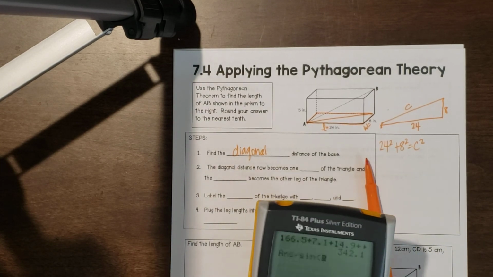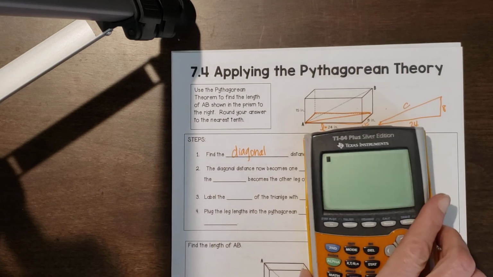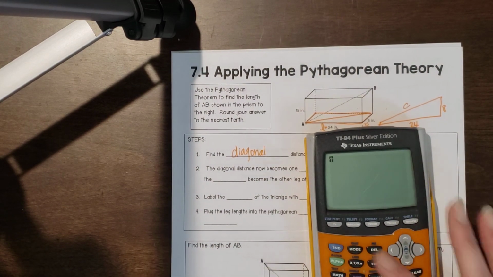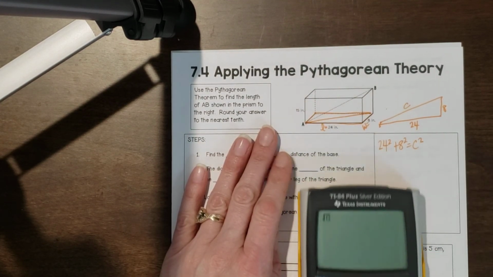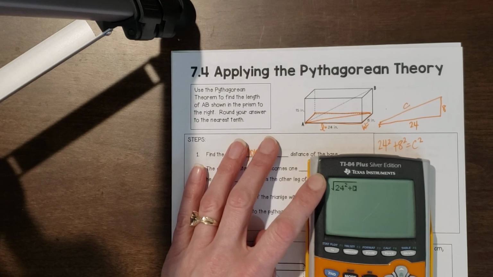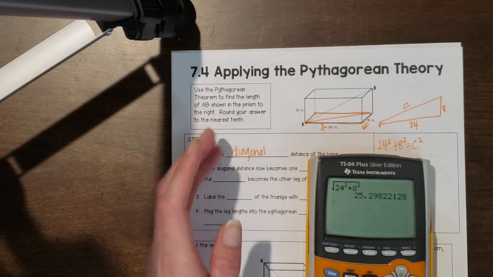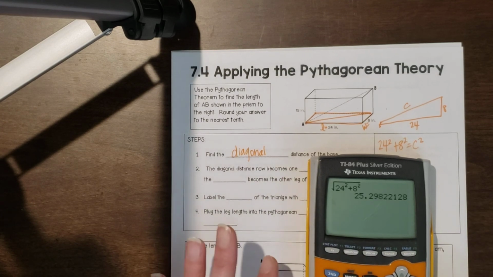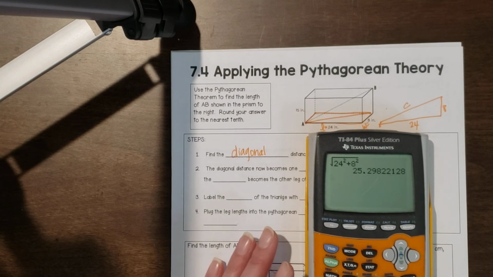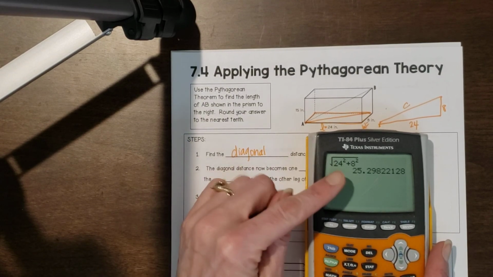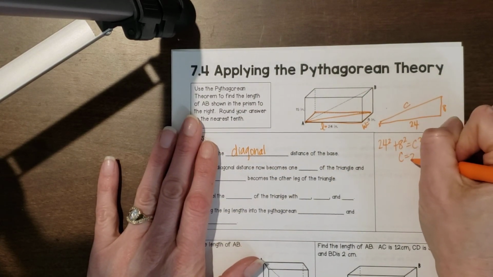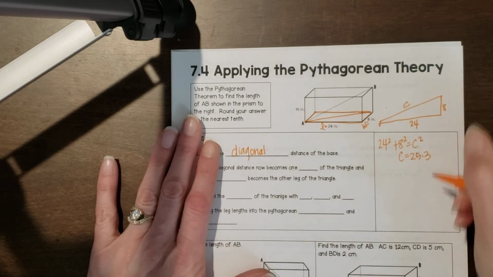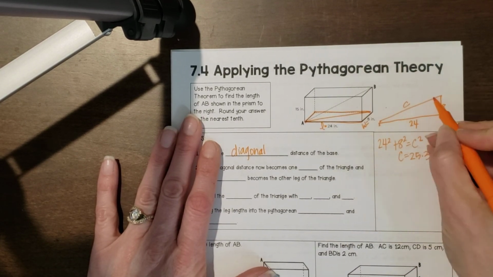I have an old, bigger calculator, but it works the same way. I can do this all in one step. I'm just going to open up the square root sign and do 24 squared plus 8 squared underneath it, and hit enter. On this calculator it automatically gives you decimals. On your calculator, remember, if it doesn't, you can hit the button down here, the little 2 arrows, and it will convert it to a decimal. So rounded to tenths, this would be 25.3 inches. Okay, so this part right here is 25.3.